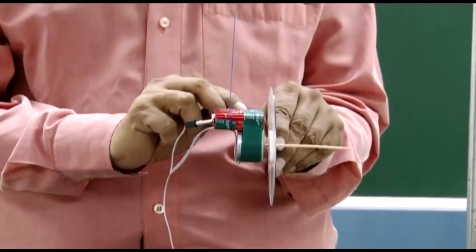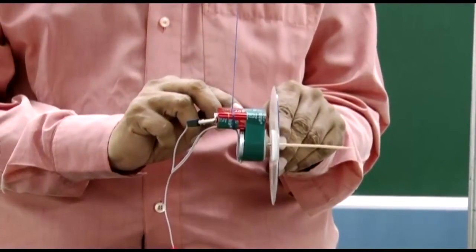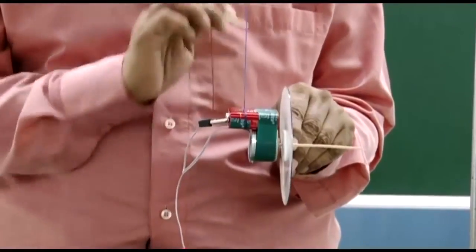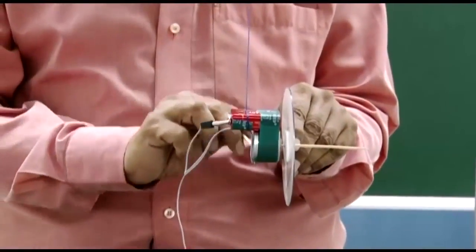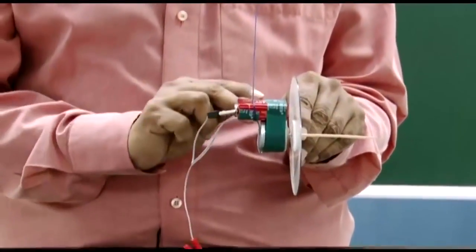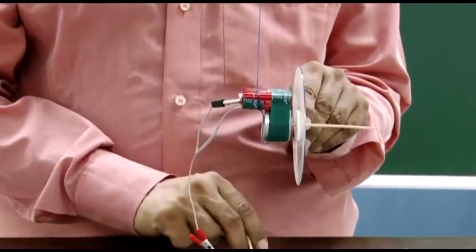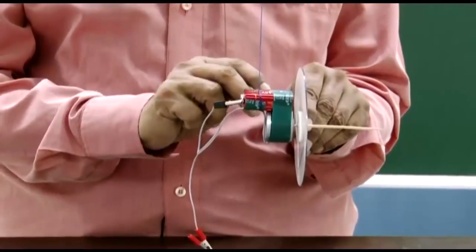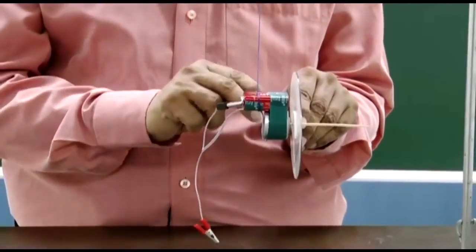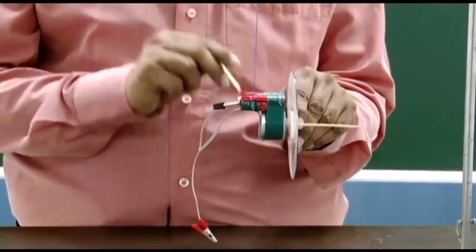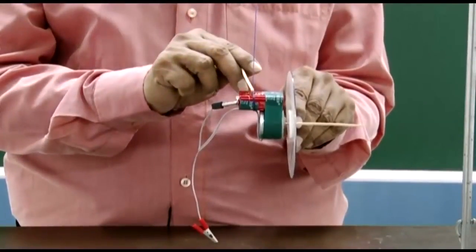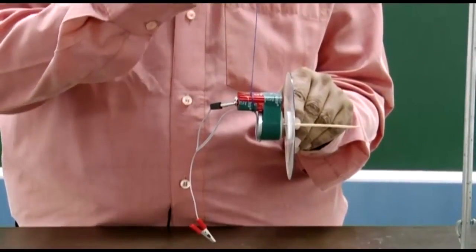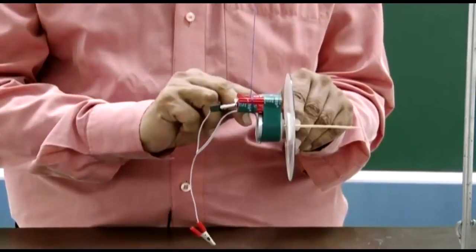If I take the center of mass as the origin and write all my torques there, the torque of the weight mg will be 0, because the line of force passes through the center of mass. So, r vector will be 0, r cross F will be 0.